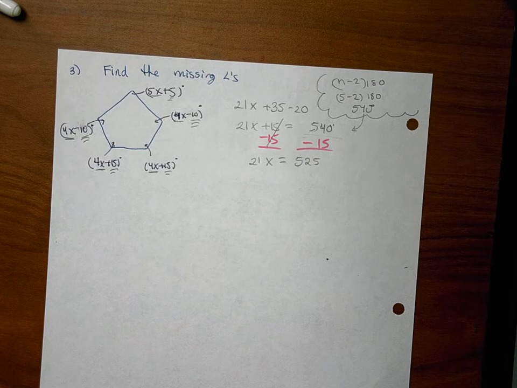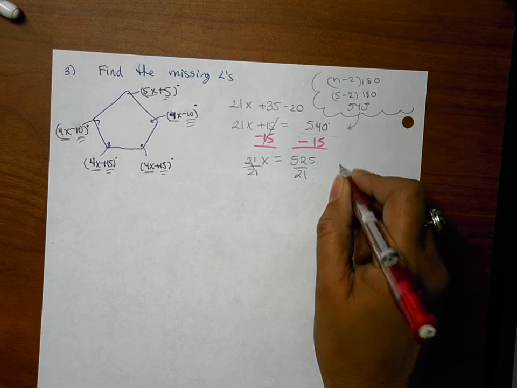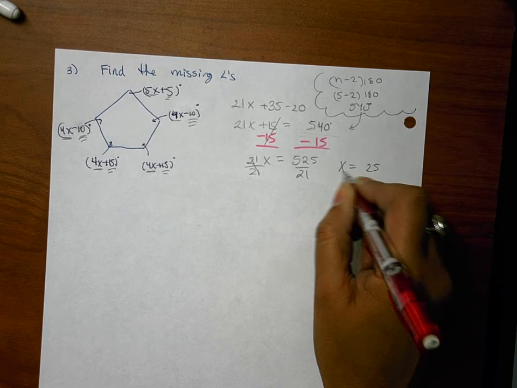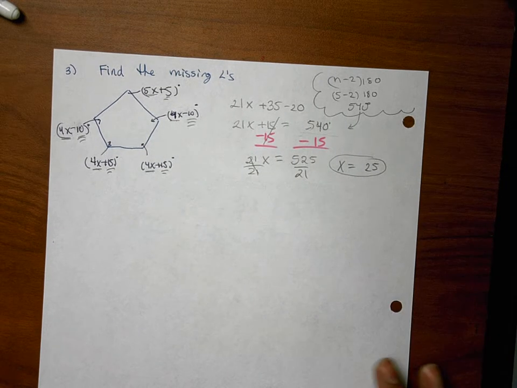Then next you're going to divide by 21. X equals 25.